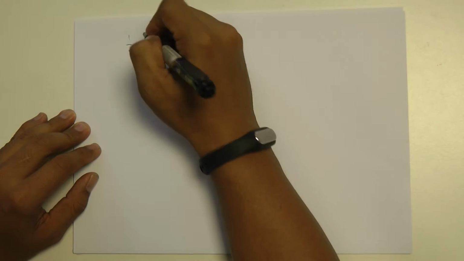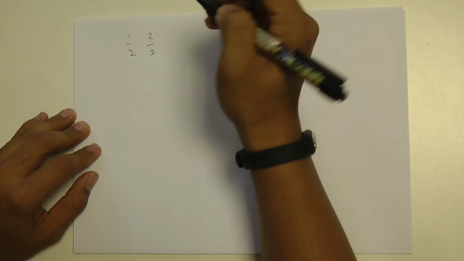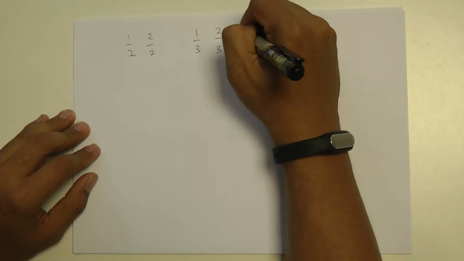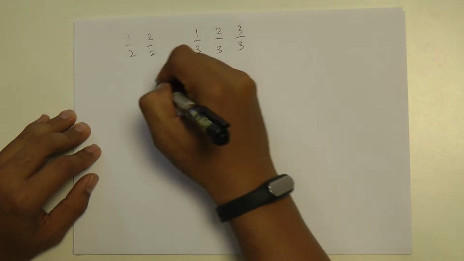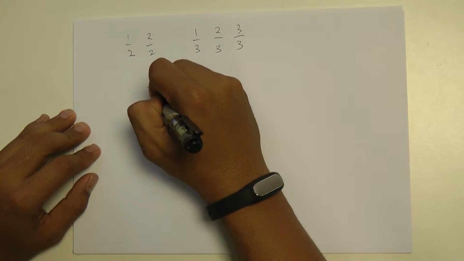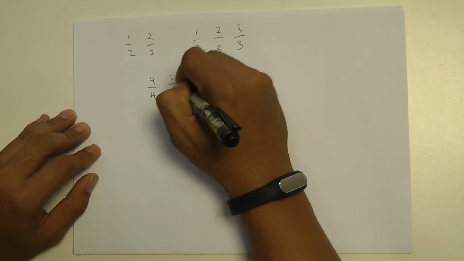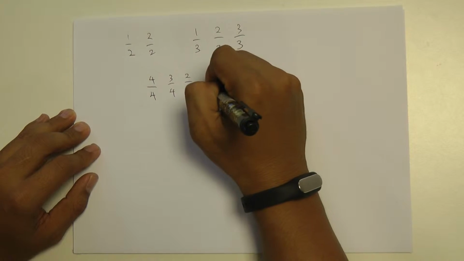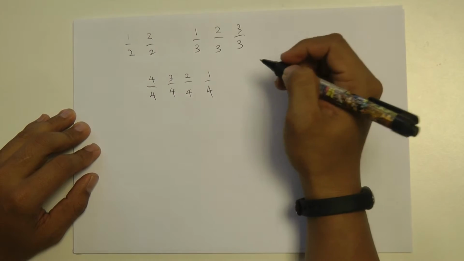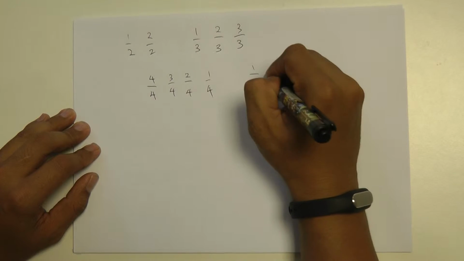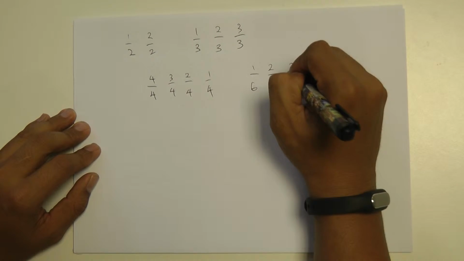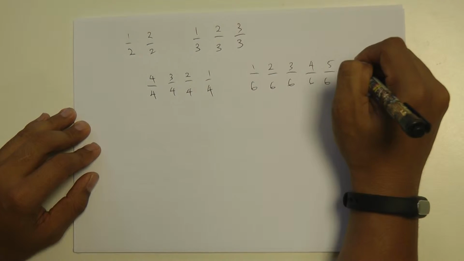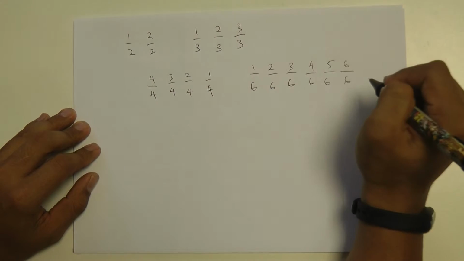1/2, 2/2, 1/3, 2/3, 3/3, 4/4, 3/4, 2/4, or quarters, 1/6, 2/6, 3/6, 4/6, 5/6, 6/6.